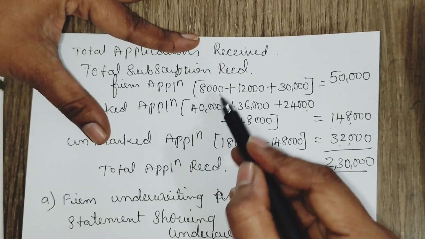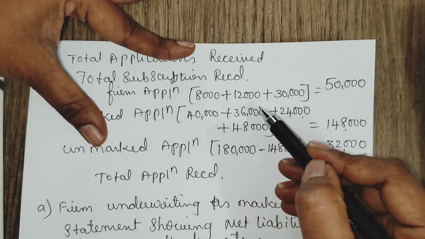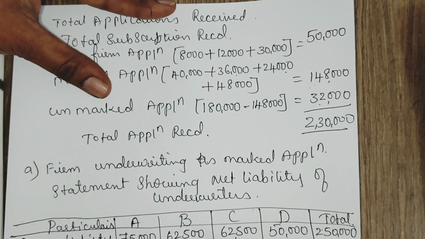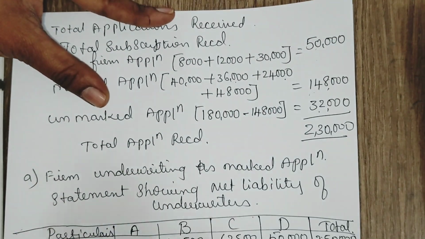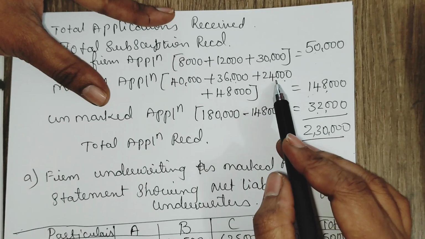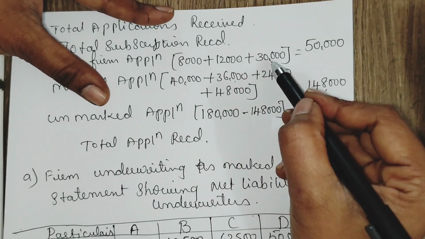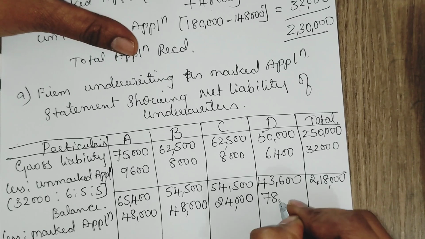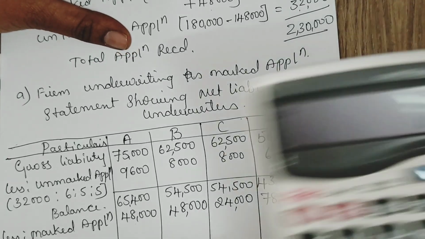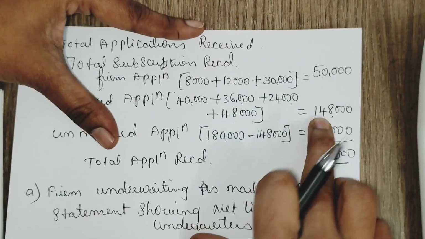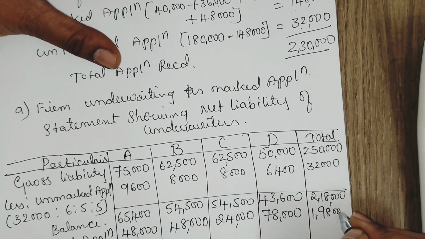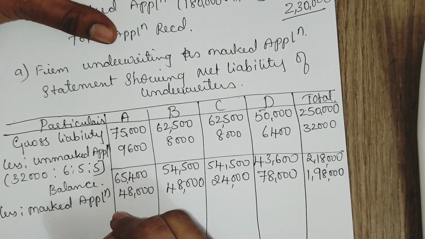See here, 40,000 plus 8,000 is 48,000, 36,000 plus 12,000 is 48,000, for C 24,000 as it is, and 30,000 plus 48,000 is 78,000. Total is 1,48,000 plus 50,000, which is 1,98,000, the total marked application.